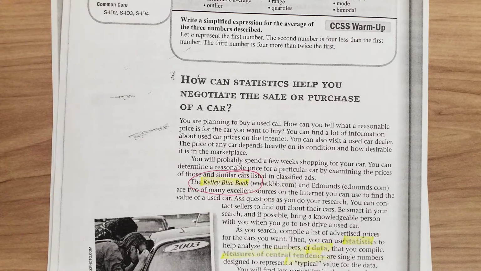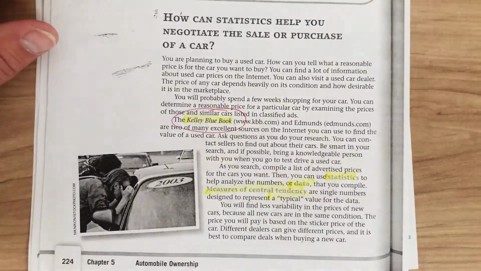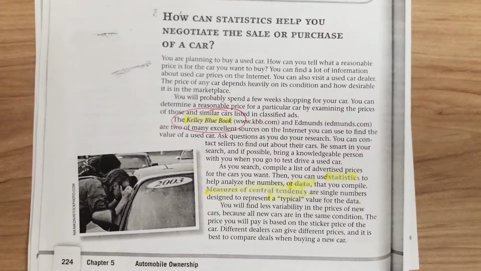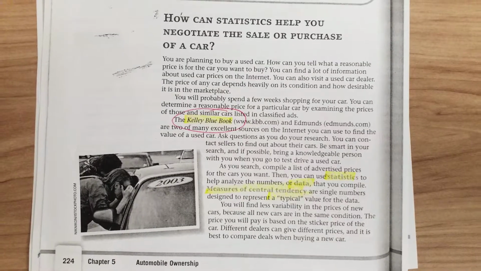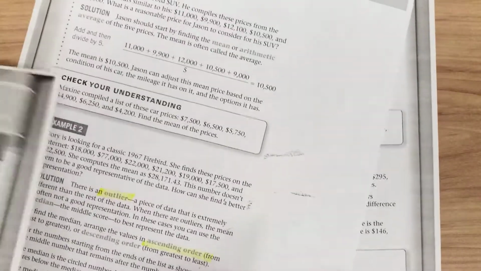So as you search, you're going to want to compile a list of advertised prices for the cars that you want. You'll find that if you're going to purchase new vehicles, then there's not going to be much difference in the prices of new vehicles simply because they're all in the same condition. They're brand new. But if you're searching for used vehicles, and at some point we probably all will be, then you can use statistics or data to help you determine accurate values for any vehicles that you might be interested in.